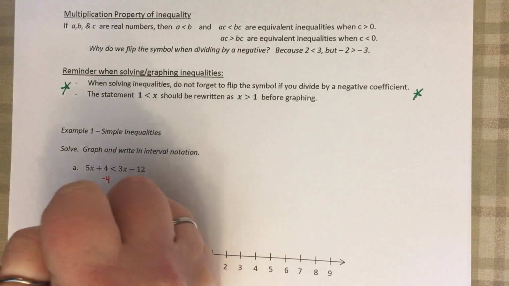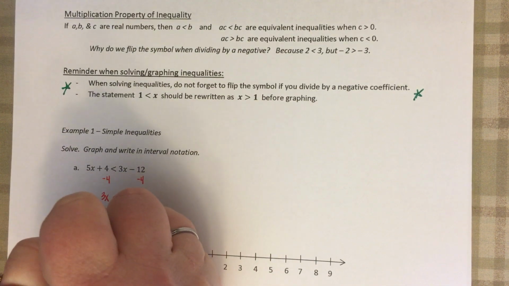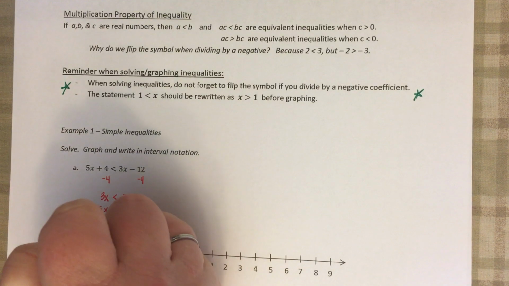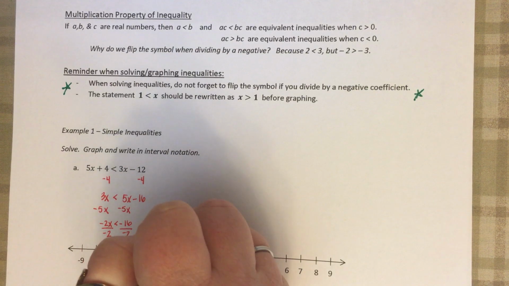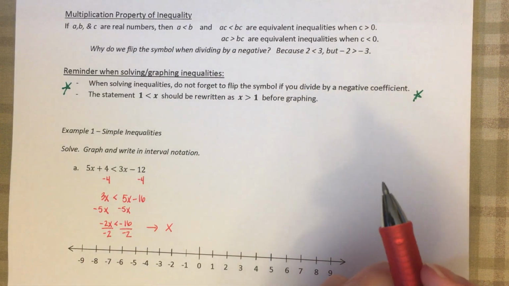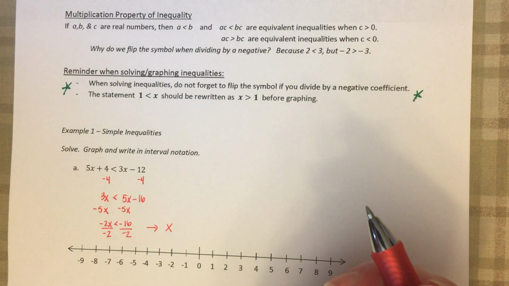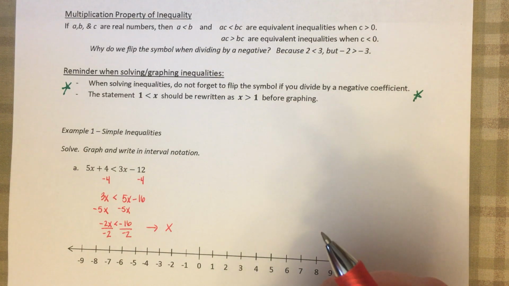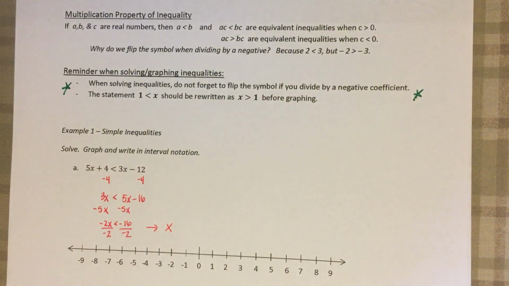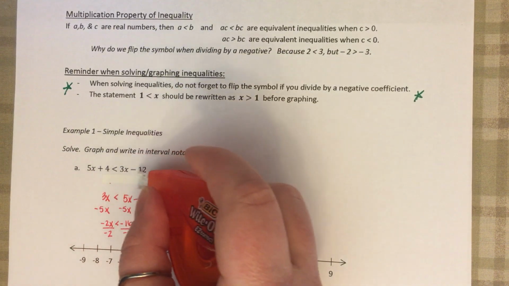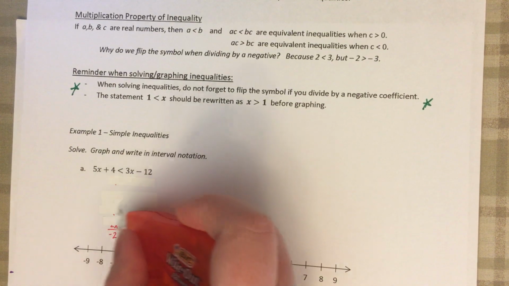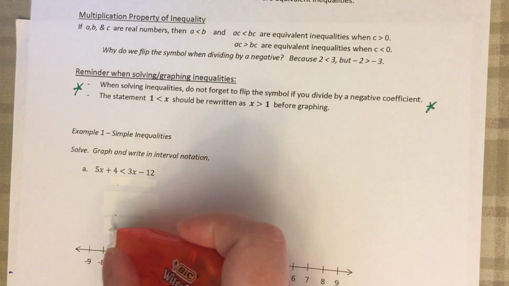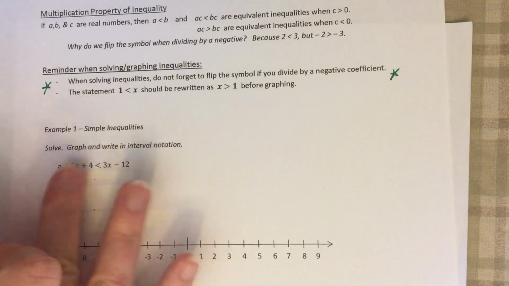I'm going to subtract 5x from the other side. Negative 2x is less than negative 16. Divide by negative 2. Oh, I just recopied my problem down incorrectly. All right, let's start this one over. Okay, I mixed up my 3x and my 5x, I apologize.